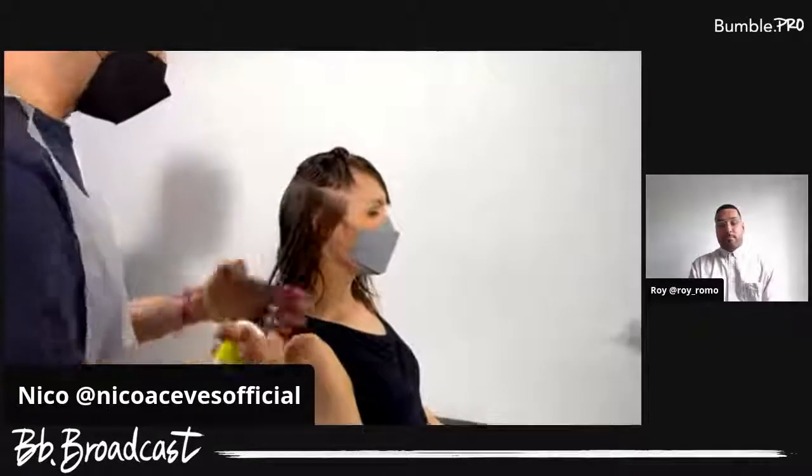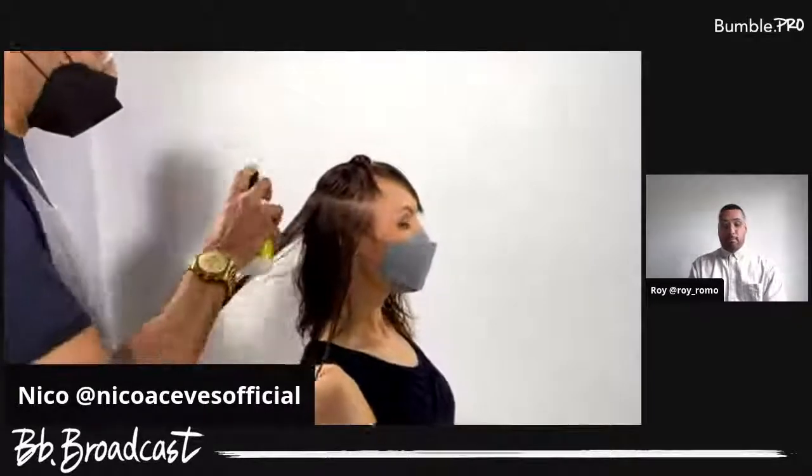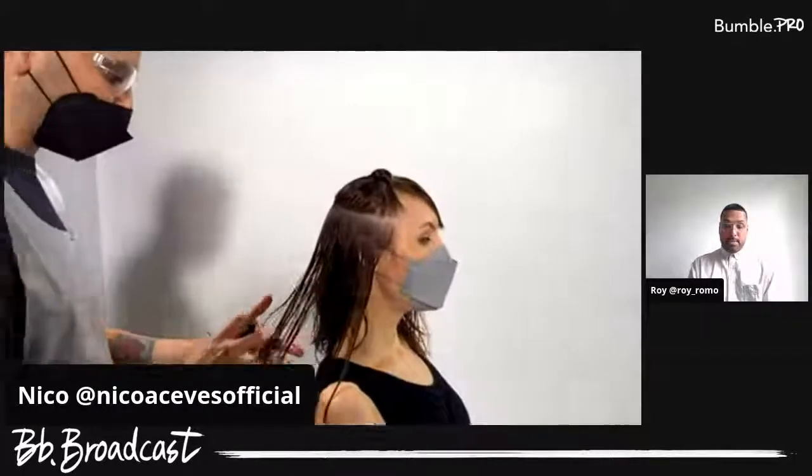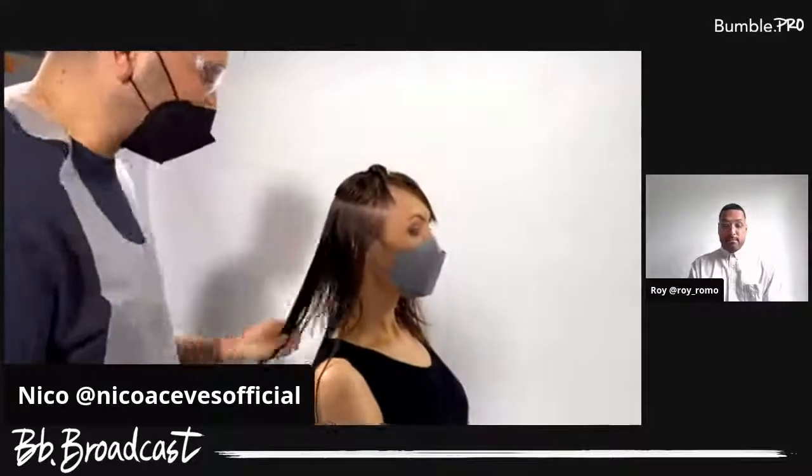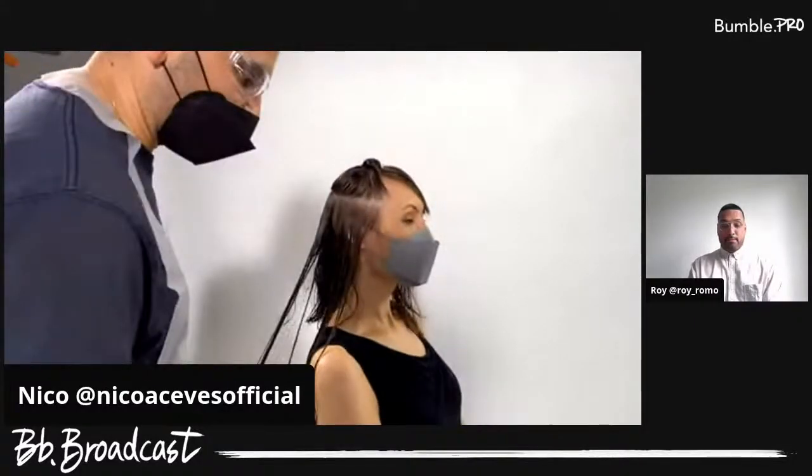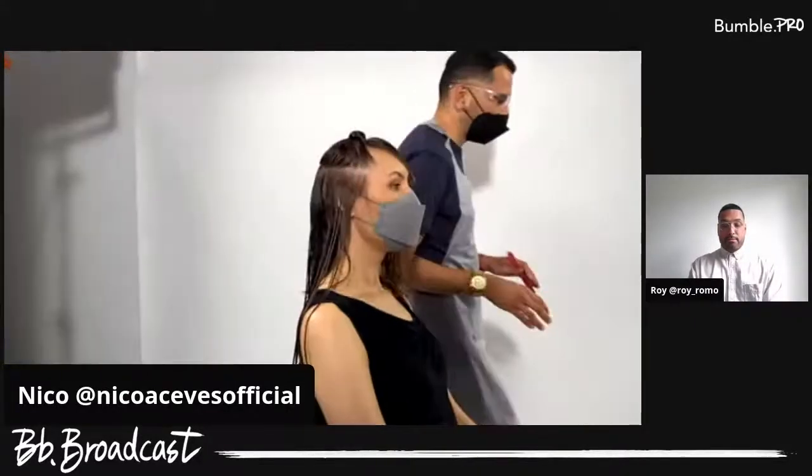And this is honestly the beauty of prep. I can actually keep using it and it's not going to build up. Eventually it can and it will, depending on the person's porosity and density, but she's got good enough porosity and density that it's absorbing right in.